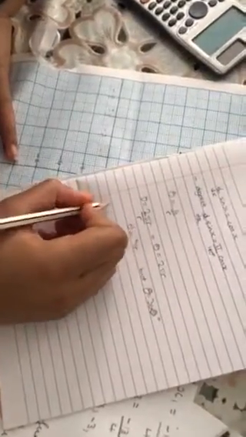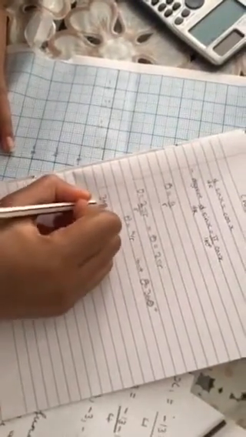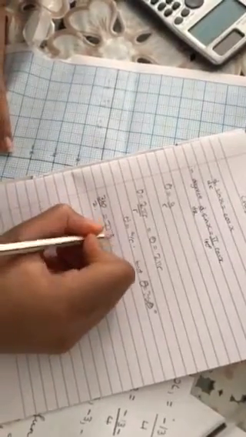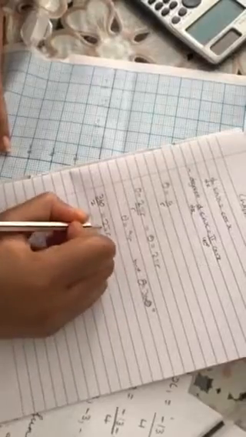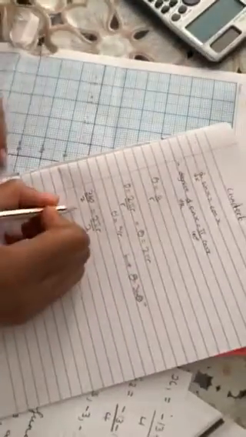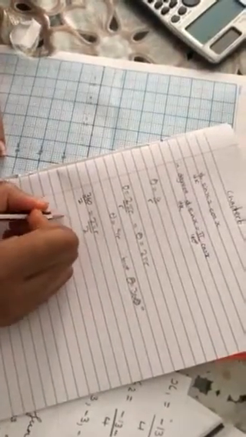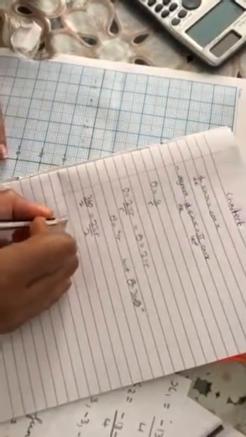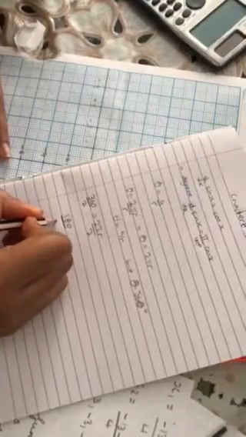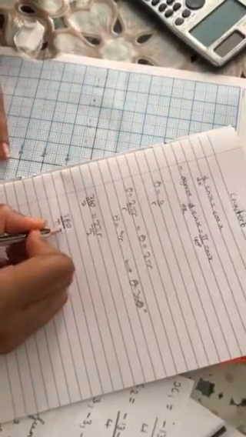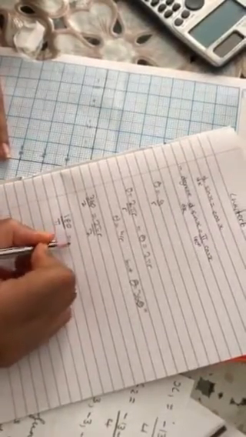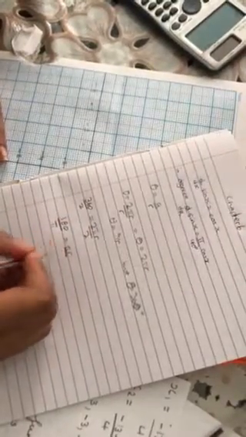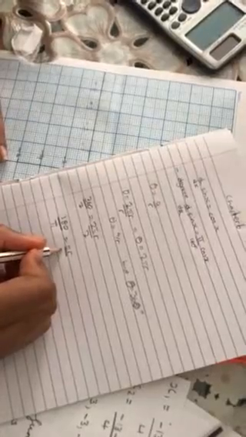Therefore, 360 over 2 is equal to 2 pi r over 2, which will give you 180 degrees, so 180 over pi is equal to pi r over pi.